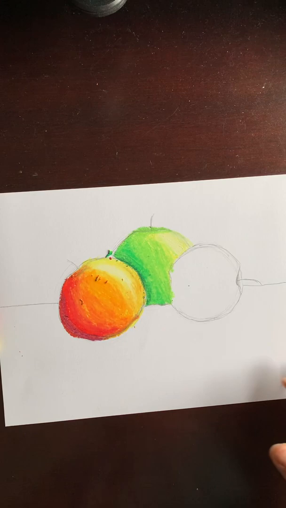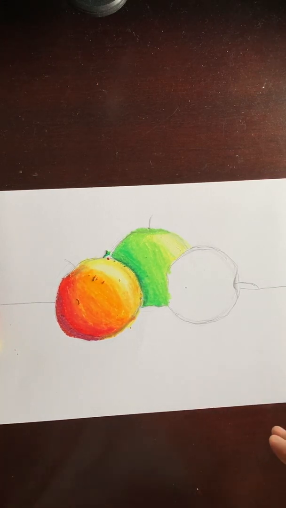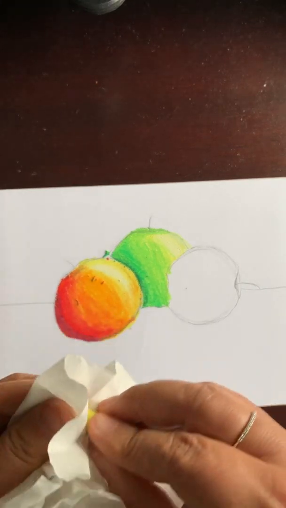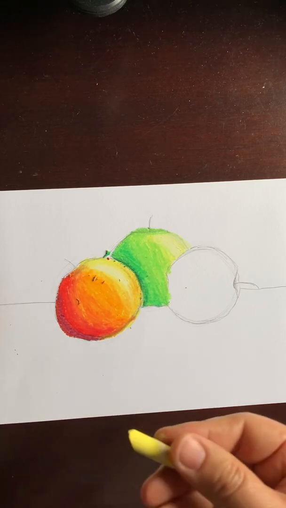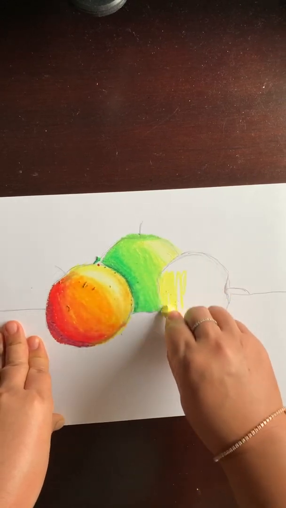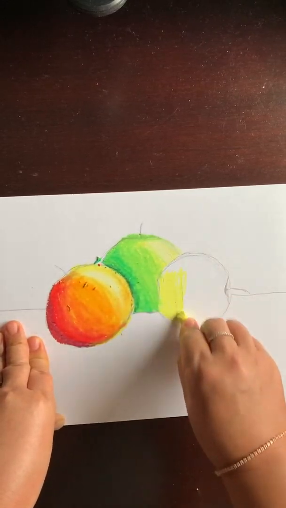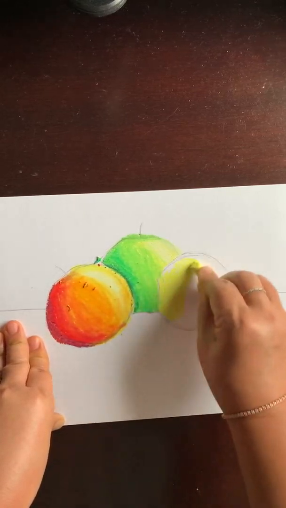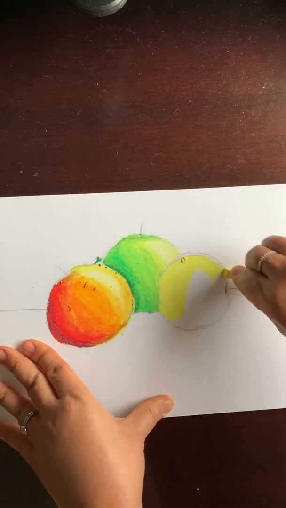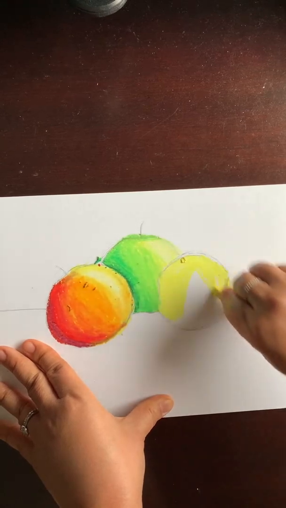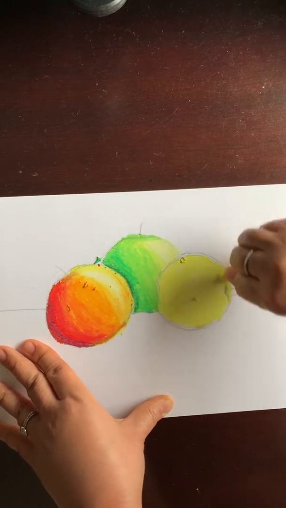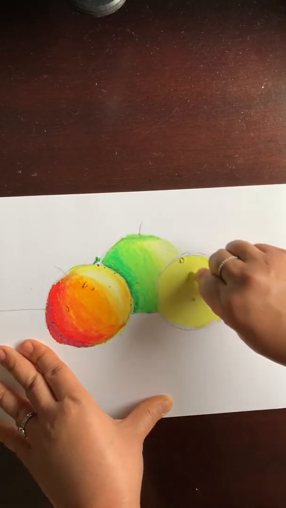So again, I'm going to take my very light yellow here. This one is my lightest yellow in my palette, my oil pastel box, and it's kind of like a lemon yellow. You can use whatever yellow you have. Just use a light colored one, okay? And then I'm gonna fill the whole Golden Delicious apple with my light yellow, like that.